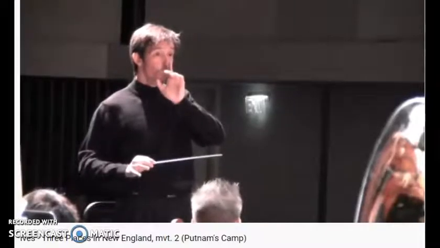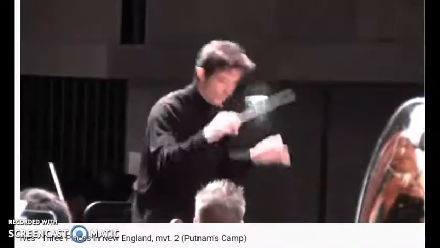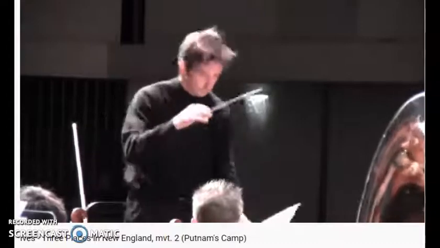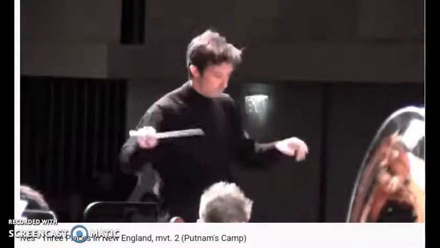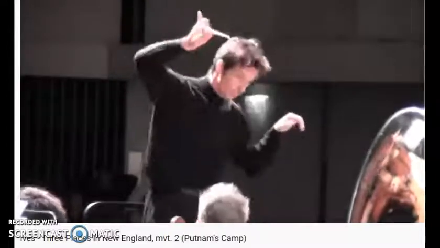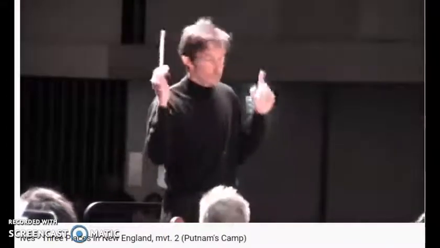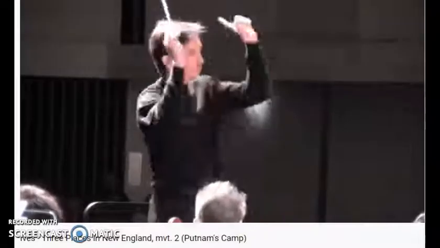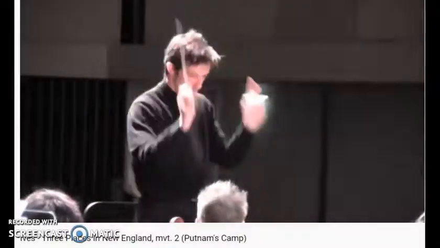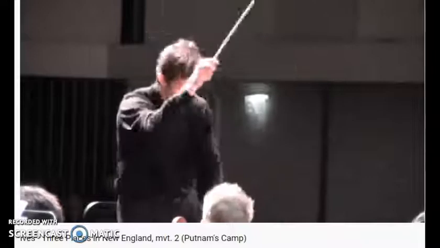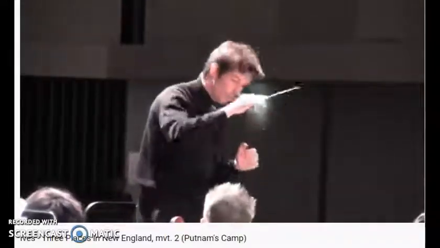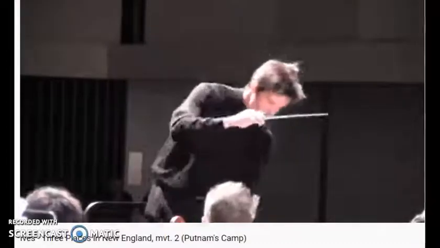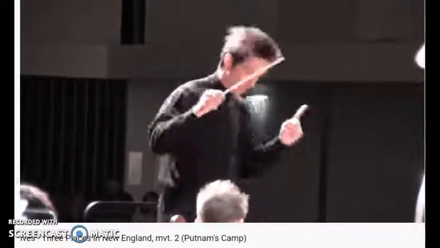Huge contrast in dynamic. There I have another melody, a marching melody. So he takes popular marching tunes, so that's also a sign of nationalism. He uses marching tunes from America to put in a 20th century framework.